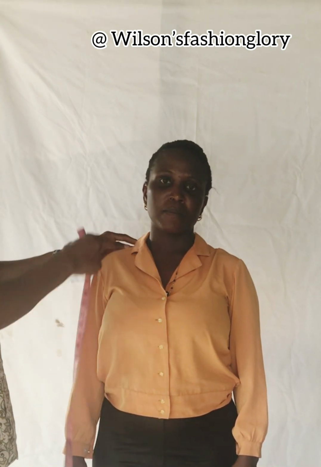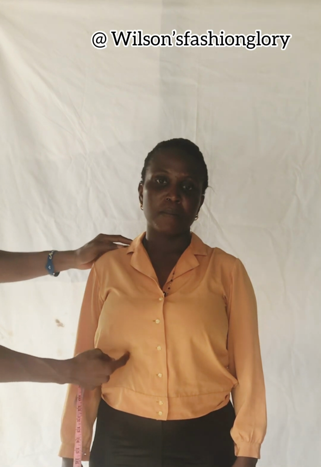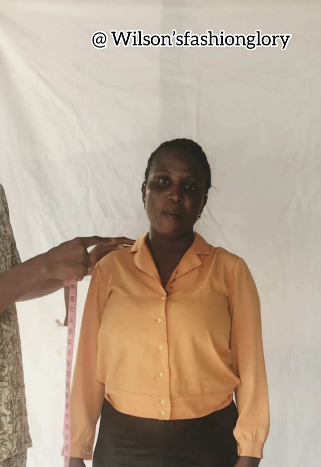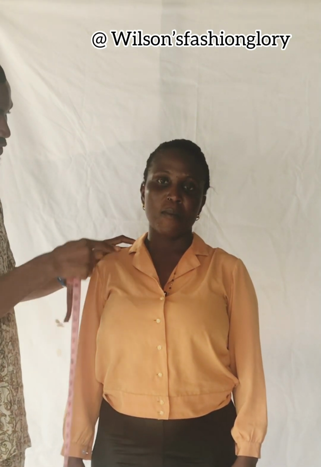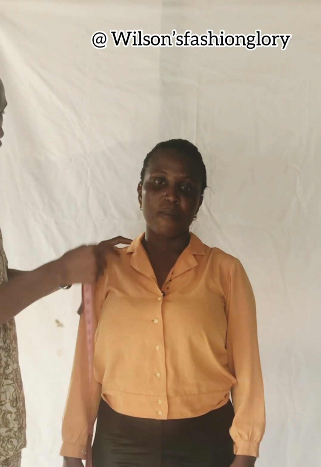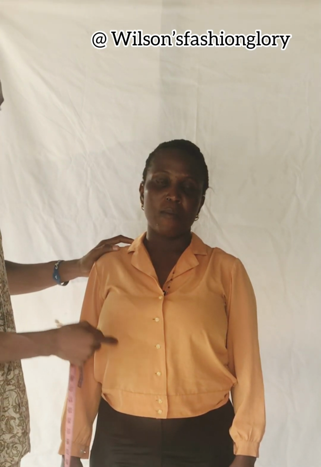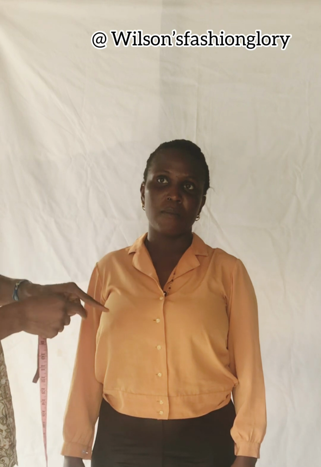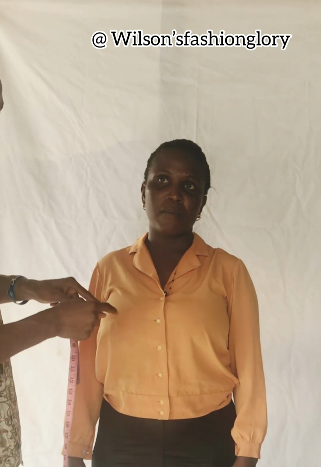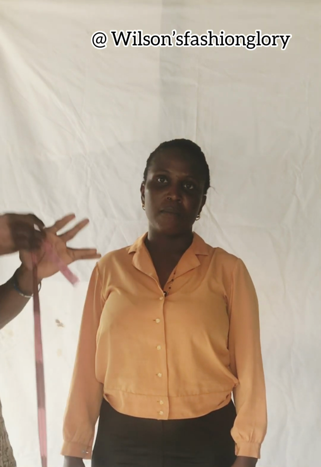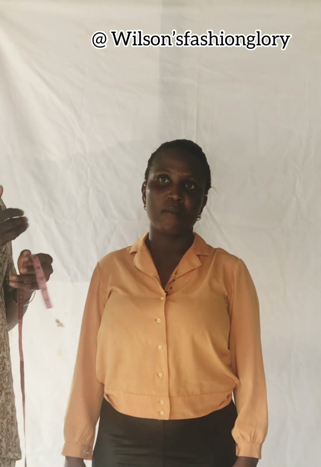After getting your under bust length, you're going to get your bust point and your bust radius. So your bust point is your nipple point. Your bust radius is from your nipple point to your under bust. I'm trying to repeat it so that you get what I'm saying clearly.